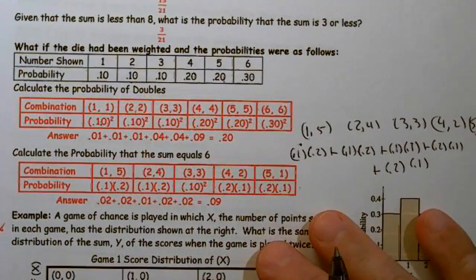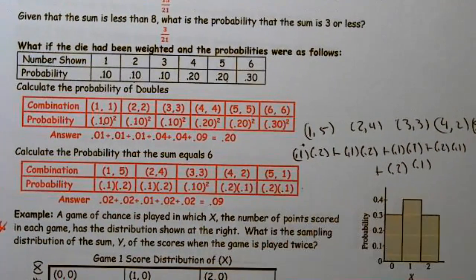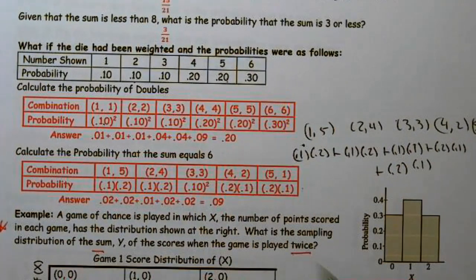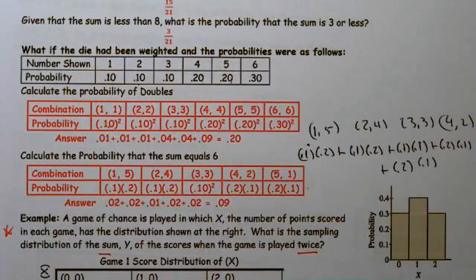A game of chance is played in which the number of points scored in each game has a distribution shown at the right. What is the sampling distribution of the sum of the scores when the game is played twice? So they said sum and played twice. So I know this thing is happening twice. So consequently, I'm planning on having to make some sort of table for this. But let's make sure that we can interpret what they're asking.